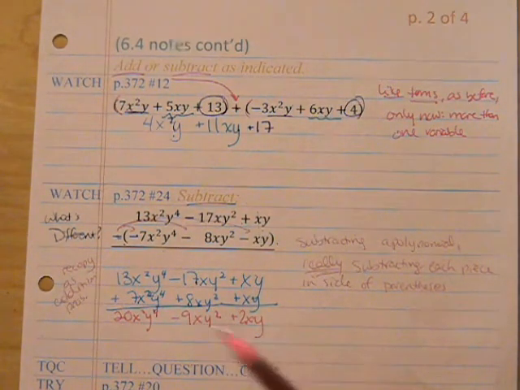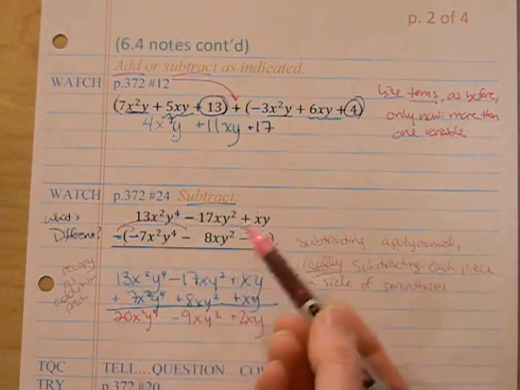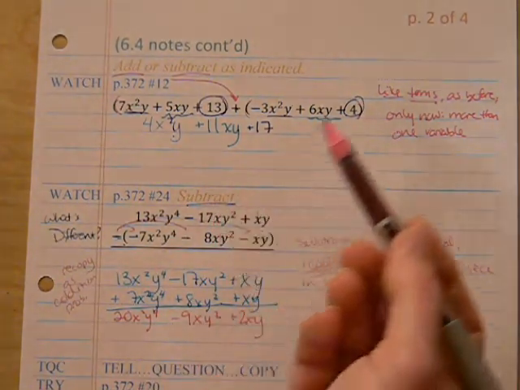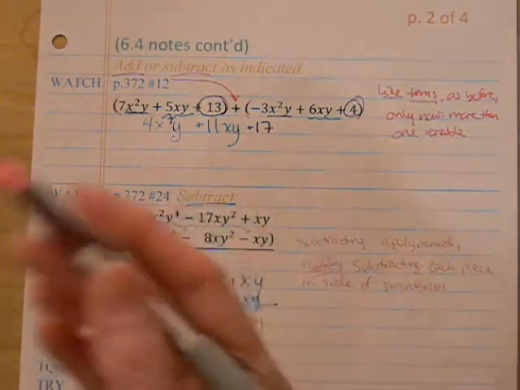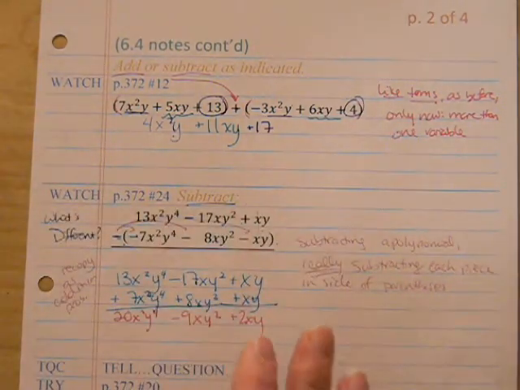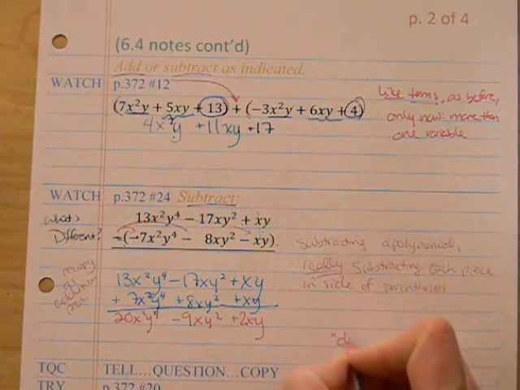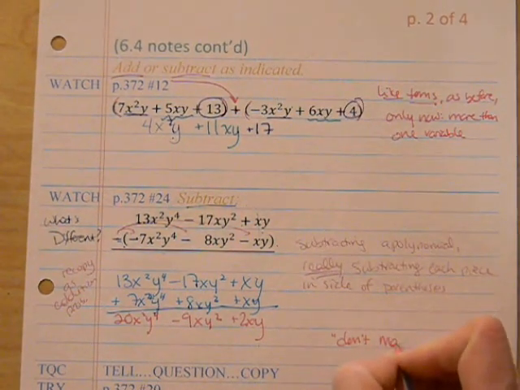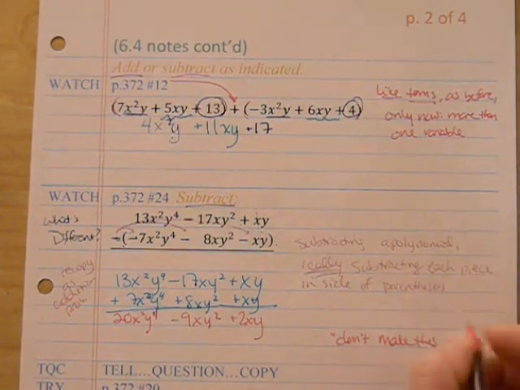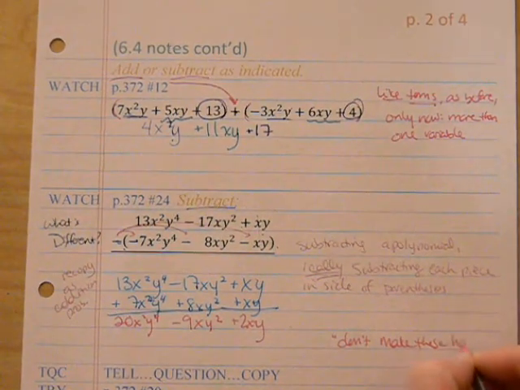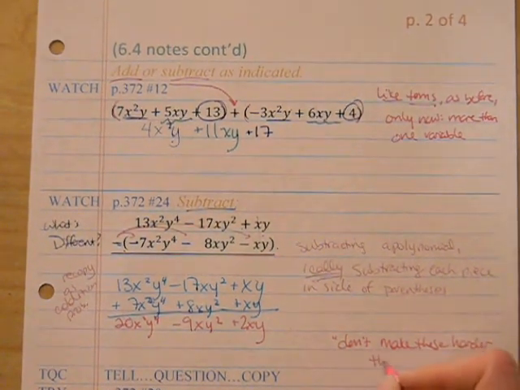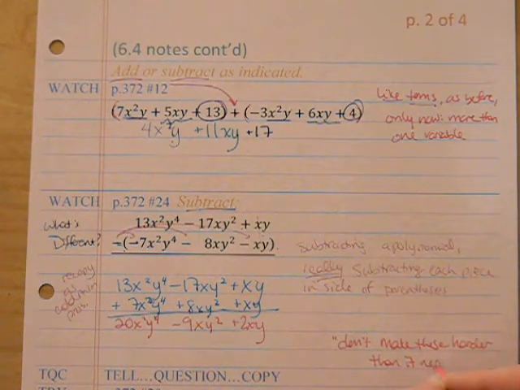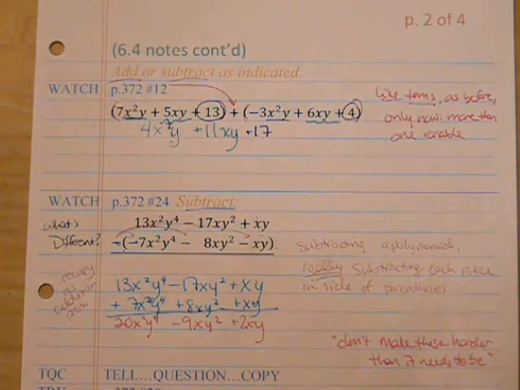So even though there's a lot visually going on, the problems look bigger, they take up more space, they've got more variables in them, exponents. Don't make this harder than it needs to be. Meaning, sometimes things are just that simple, okay?